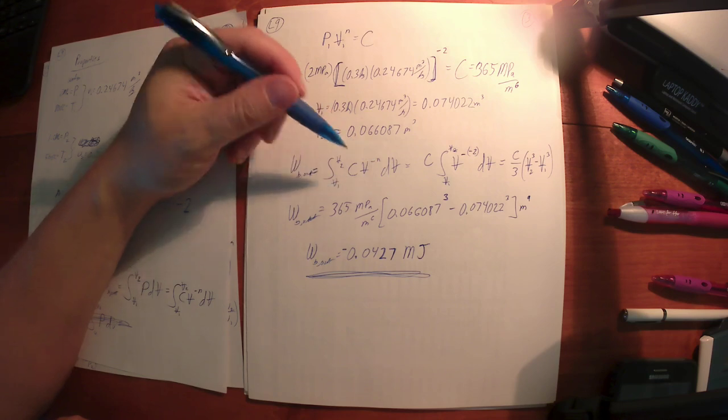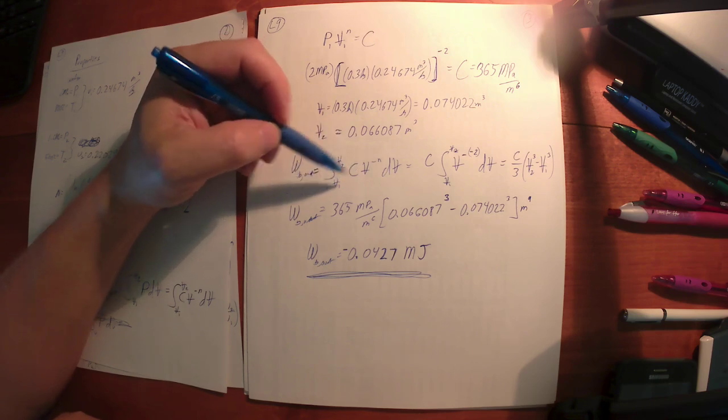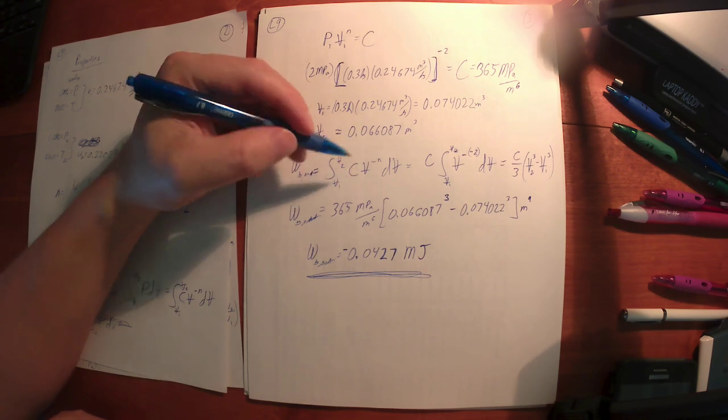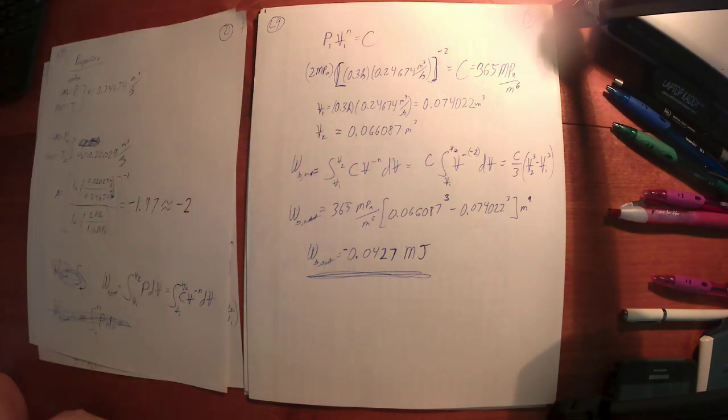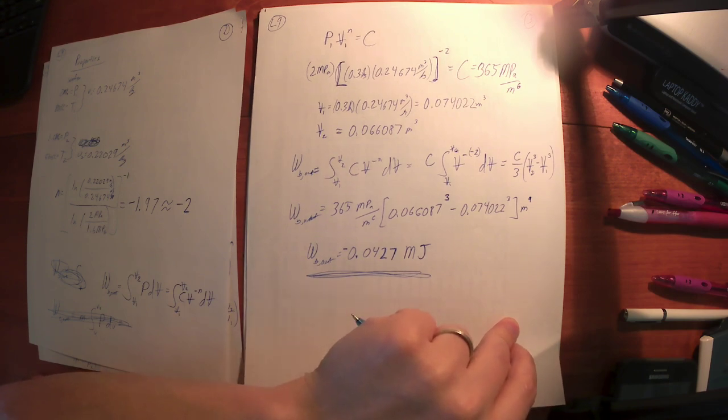Boundary work is this. By the way, there is a pre-derived equation in your book you're welcome to use if you understand the rules associated with it, if you're allergic to calculus. Steve, that calculus stuff scares me, I'm not going to do it, I'm just going to use the pre-done equation. Okay, then I would suggest if you have a calculus allergy, you're probably in the wrong place. But that's fine.